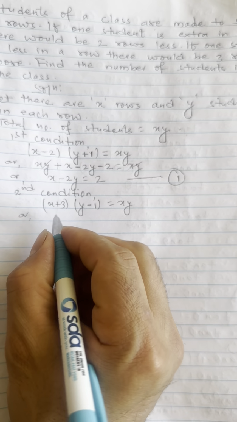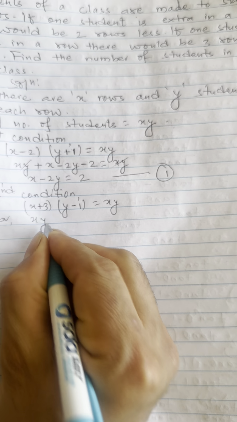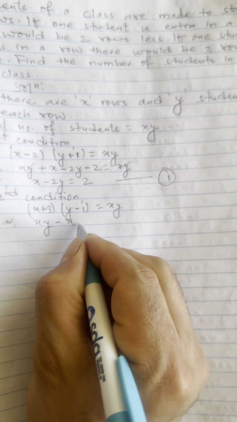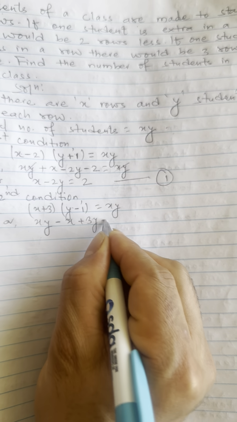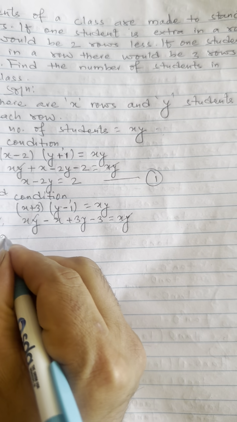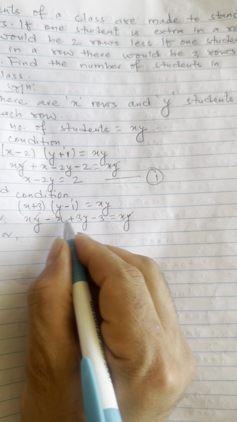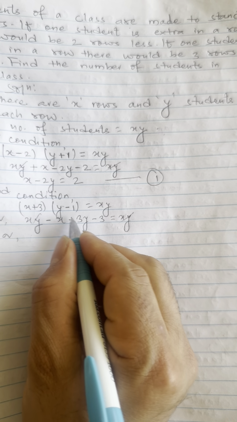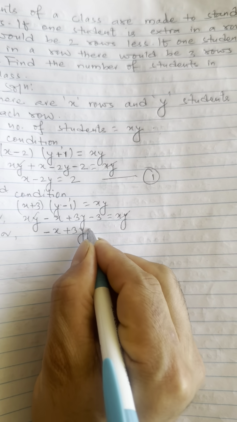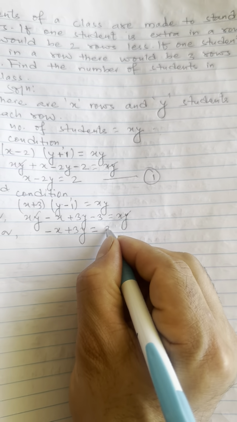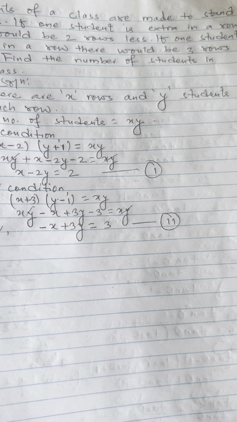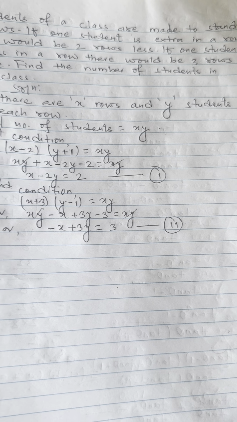So let me make the second equation from here. It would be xy minus x plus 3y minus 3 equal to xy. Cancel out. So minus x plus 3y equal to minus 3. It will become plus 3. So equation 2.